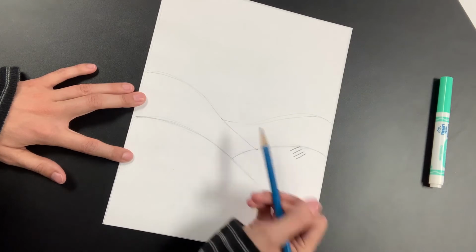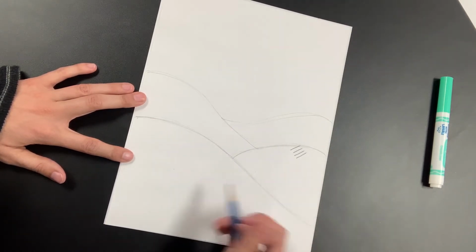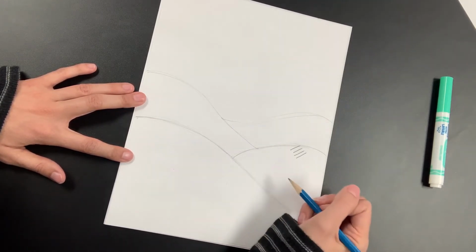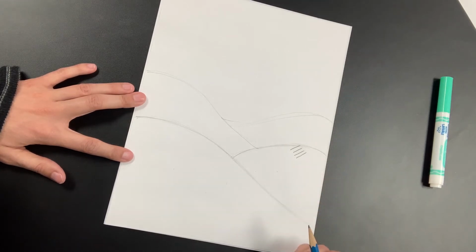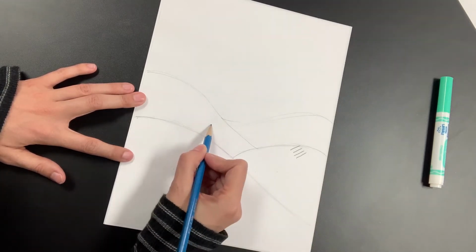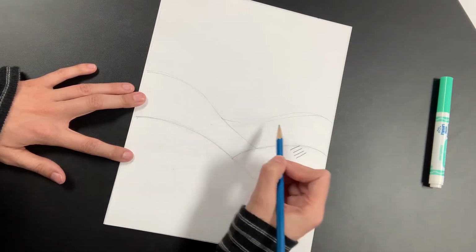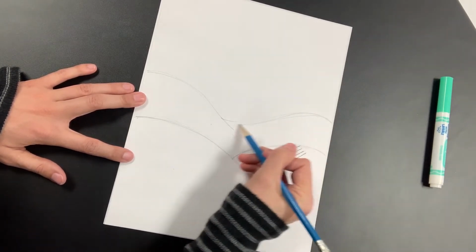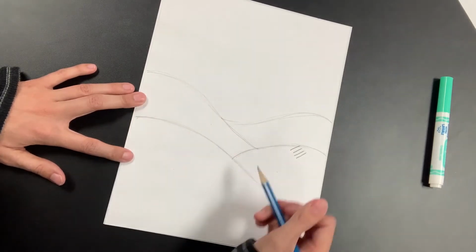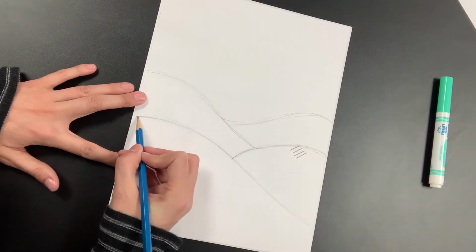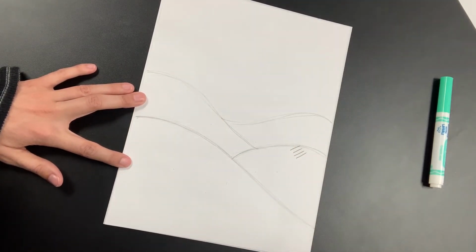So we are creating layers of our hills. Layer 1 is on top of layer 2. Layer 2 has layer 3 behind it. And then behind layer 3 is layer 4. So we're creating layers that overlap each other in our picture plane.